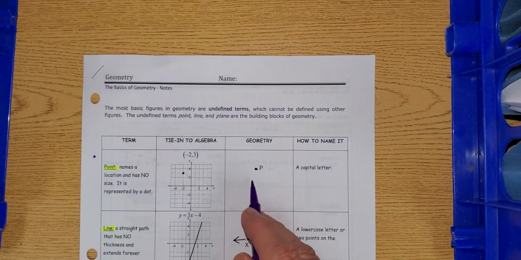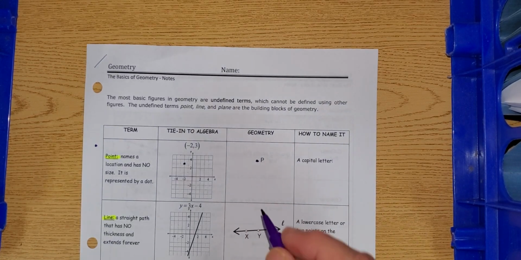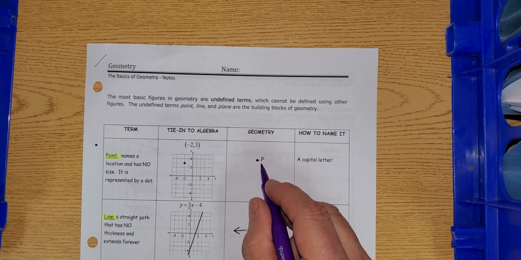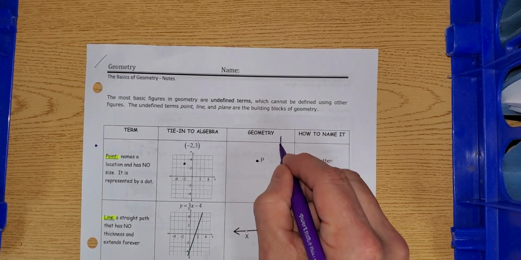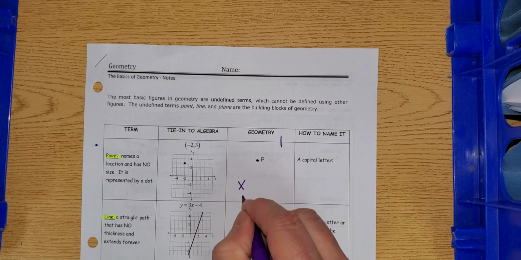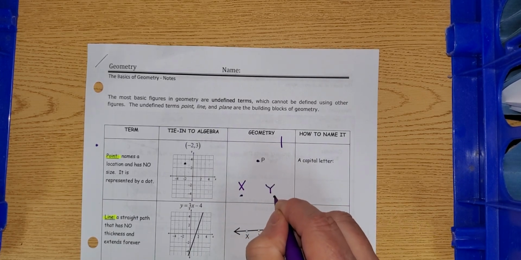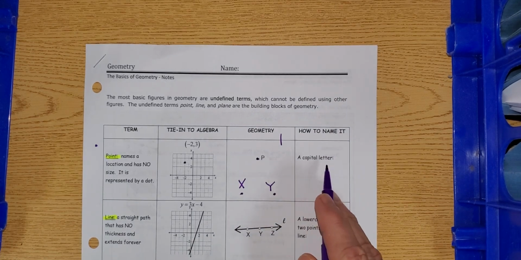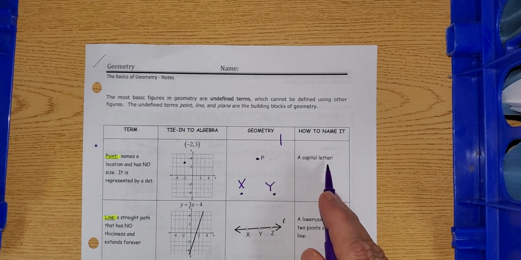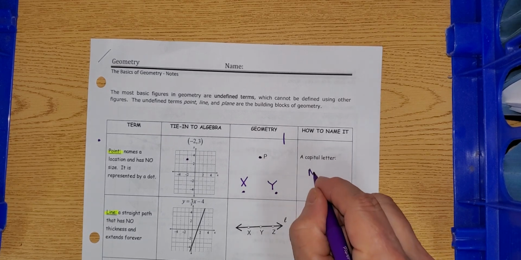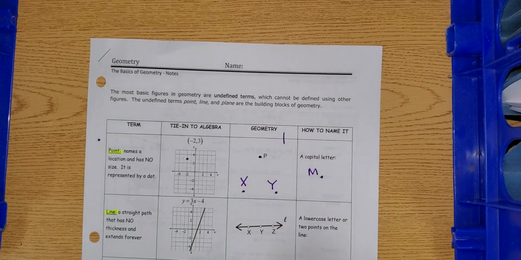And whenever you talk about a point, it has to be a capital letter, a block letter, something that's straight up and down, right? So like X, that could be a point, or Y, that could be a point as well. So it's a capital letter straight up and down. It's not cursive looking, okay? M, here's a point, okay?